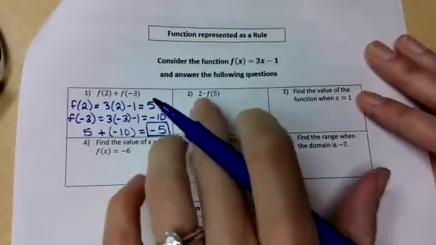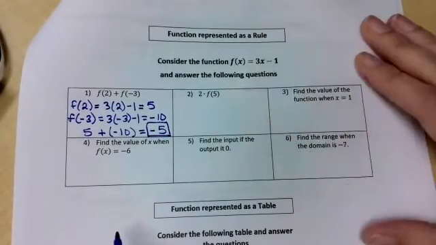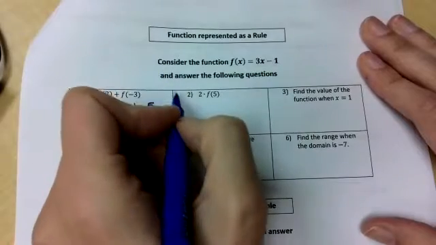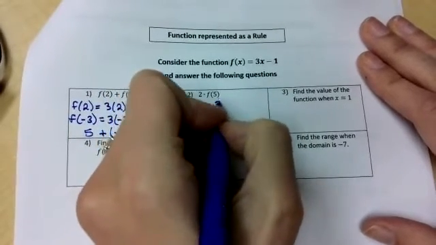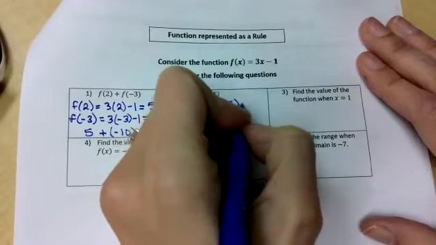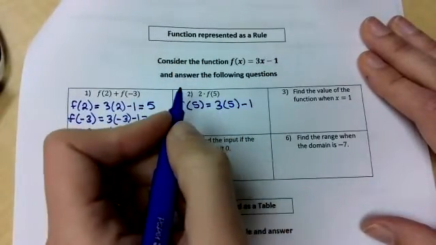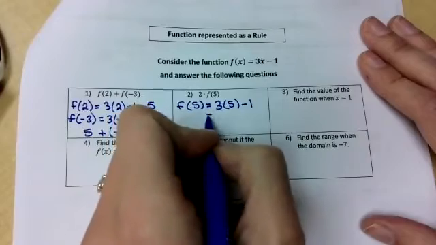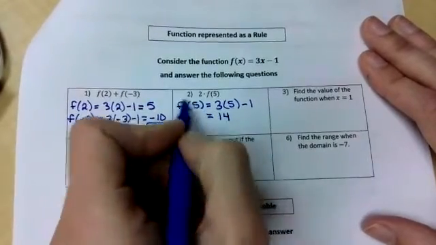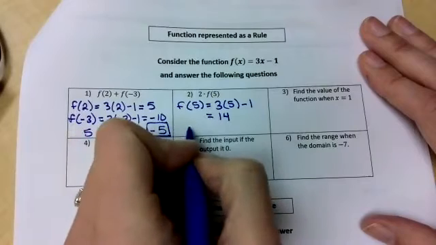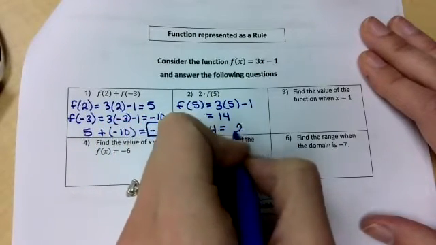For number 2, 2 times f of 5 means that I'm going to plug 5 in for x for the function. Three times 5 is 15, minus 1 is 14. So since f of 5 is 14, this is saying 2 times 14, which is 28.